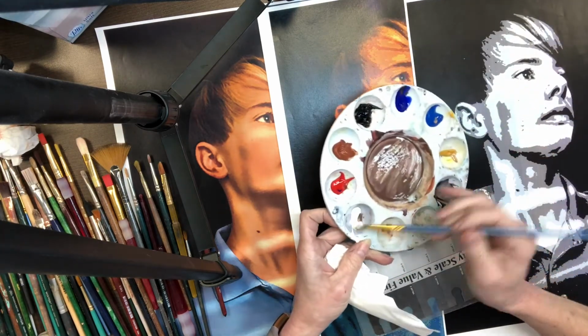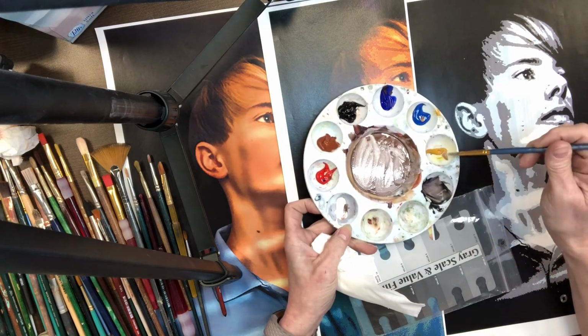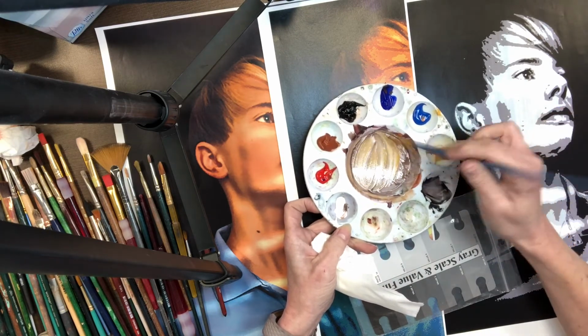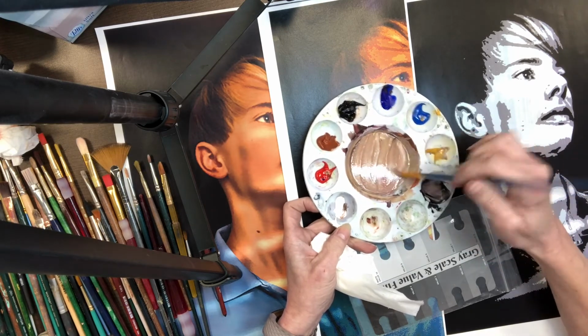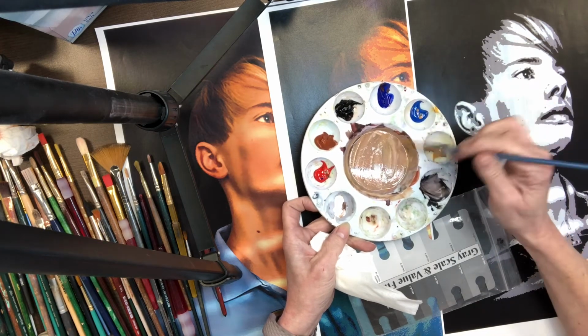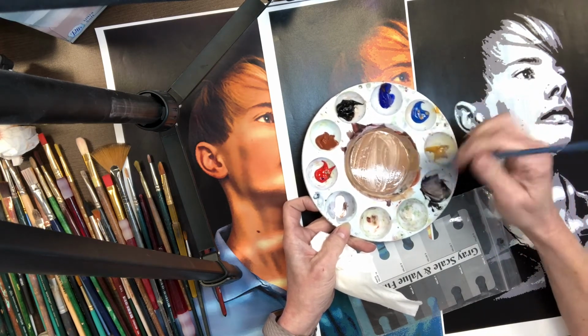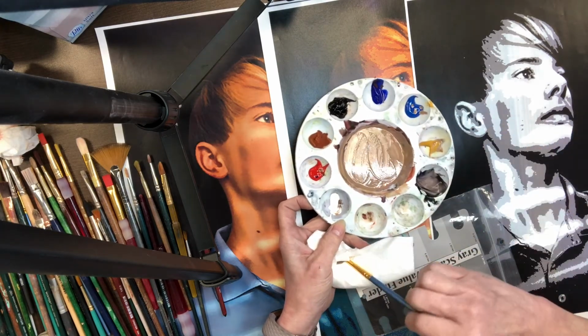Quite a bit darker actually. So let's add some more white. Let's just add a flesh tone into this. So a flesh tone is predominantly yellow, a touch of red. Red's a strong color, and perhaps a touch of cerulean blue, not ultramarine. Okay, so there's a good flesh.